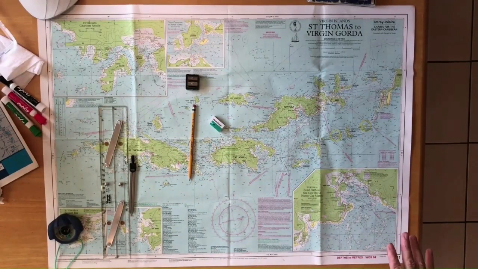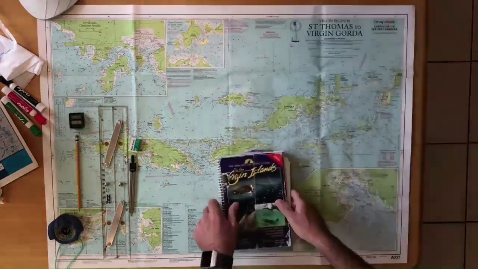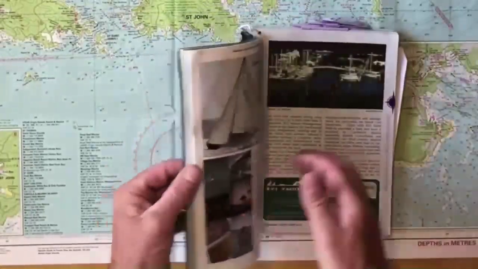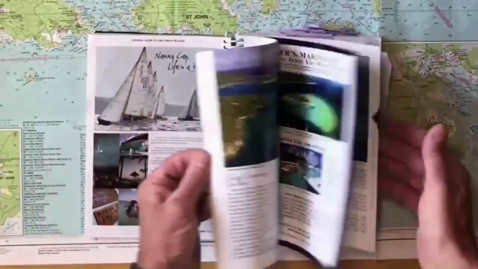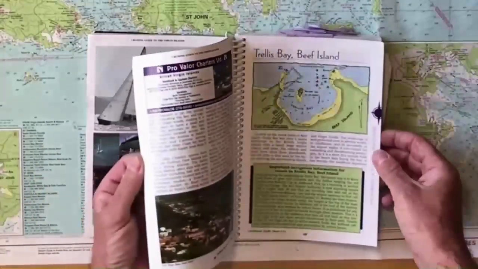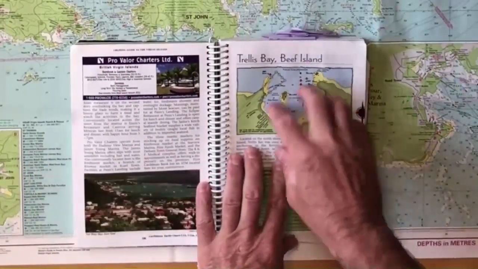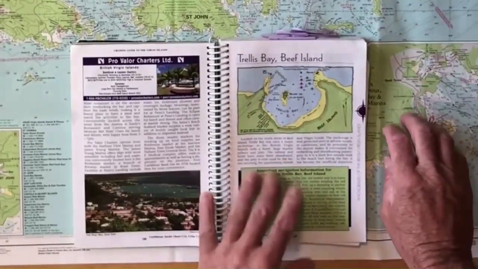Okay, so outside of the basic tools and the chart is the cruising guide. When we get down there, we're going to have our own copy of a current cruising guide. And what you'll find inside the cruising guide is lots of information about different anchorages, where to go, what's available, what's not available, how the buoy's set up when you get there. And all this detail might not be on the chart itself.